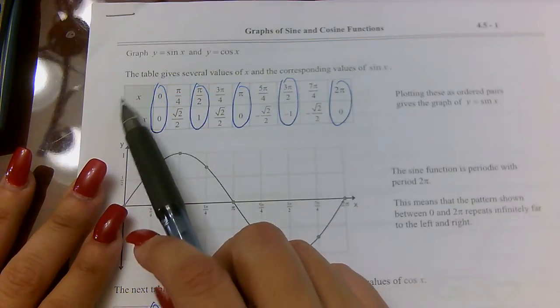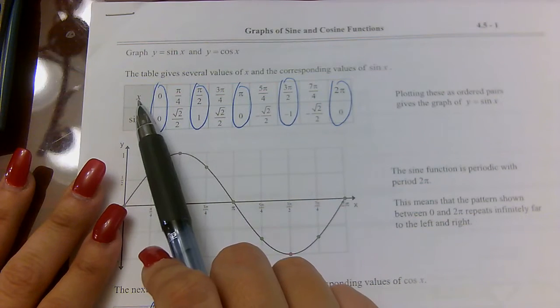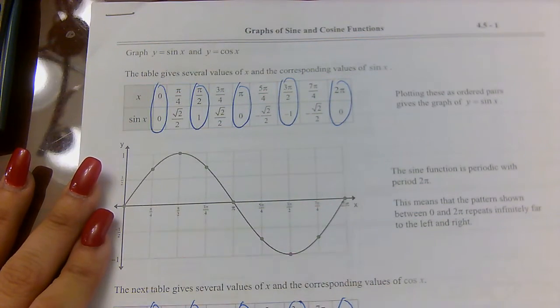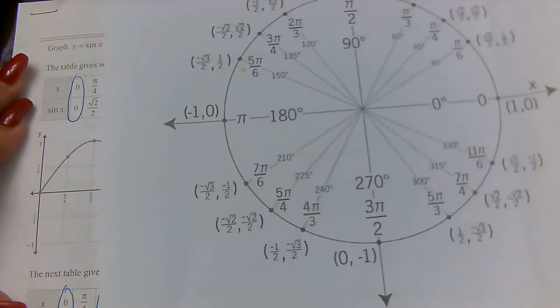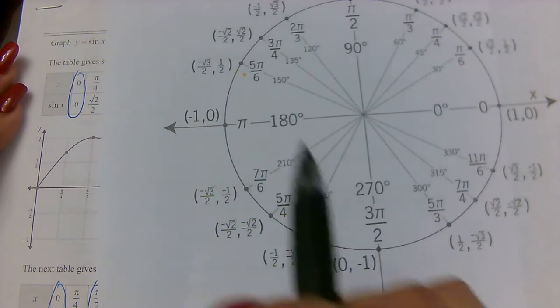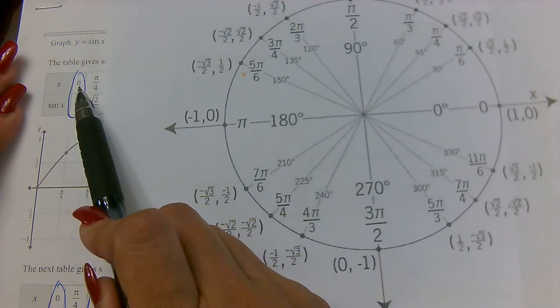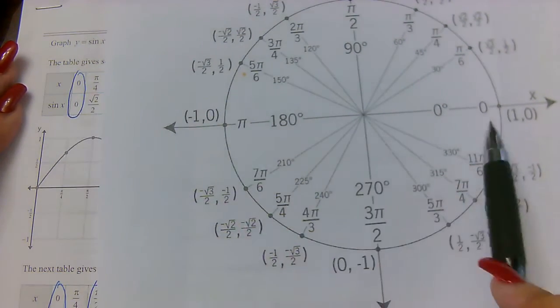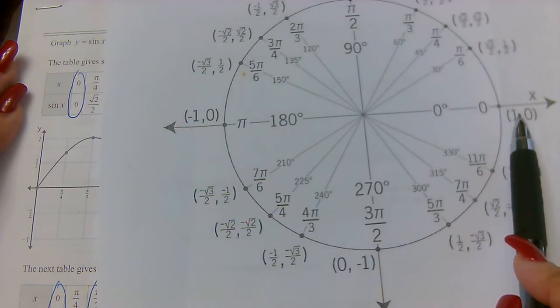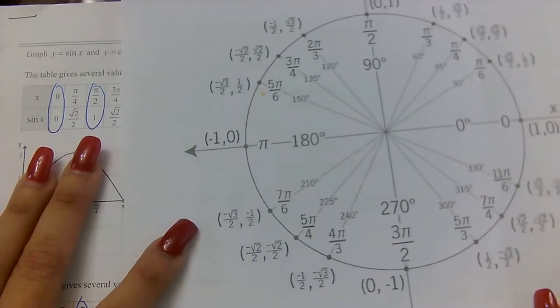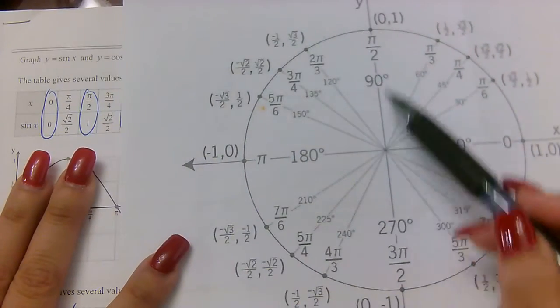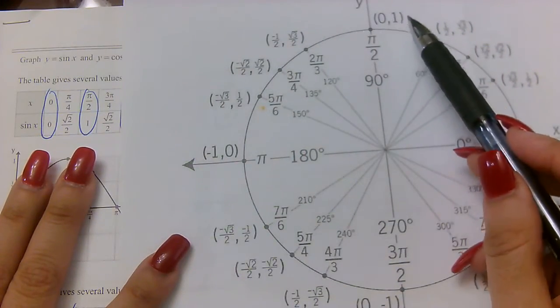Here we have the table, okay? So x is going to refer to our theta in terms of radians, and then y will refer to our sine function. If we have 0 radians, sine of 0 is just your y, is 0, okay? Going on, sine of pi over 2, here's pi over 2, remember sine is y, is 1.